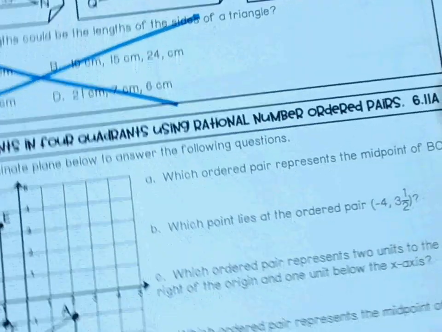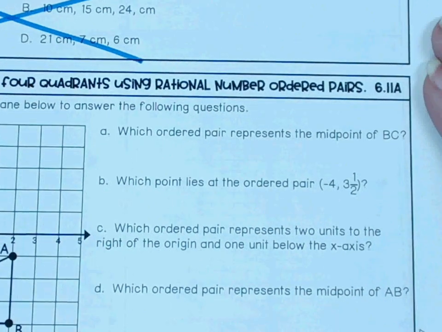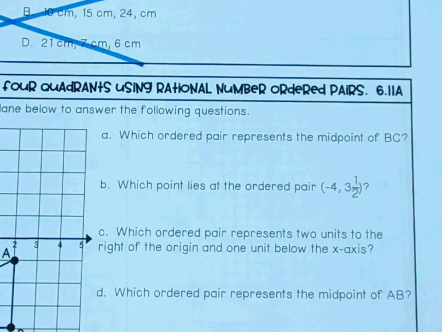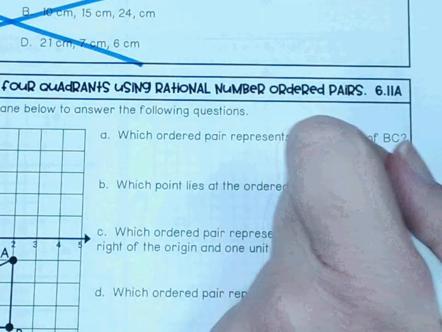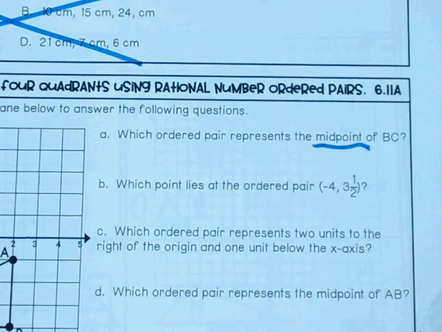Scoot down to A down here. Which ordered pair represents the midpoint of BC? So I wanted to talk about this one because we haven't talked about the word midpoint. It kind of sounds like you should know what it means. The middle point. They're just kind of abbreviating that word middle and saying midpoint.